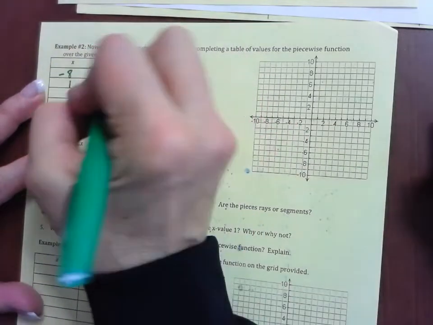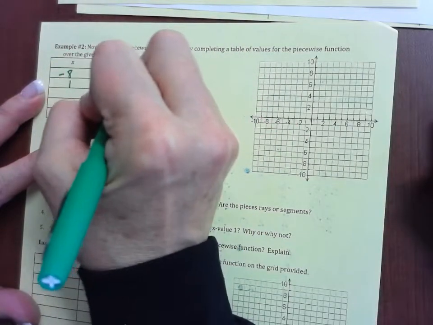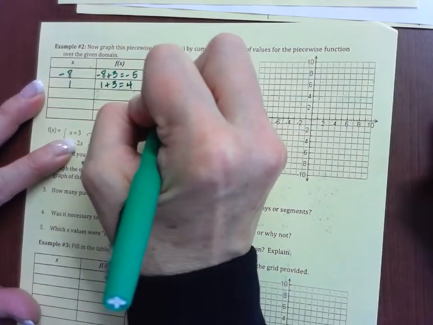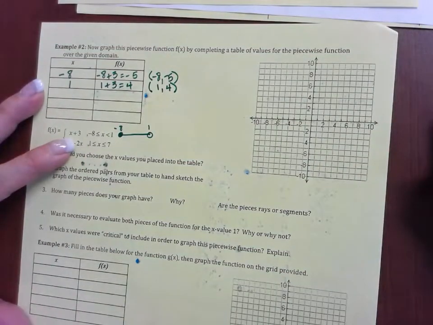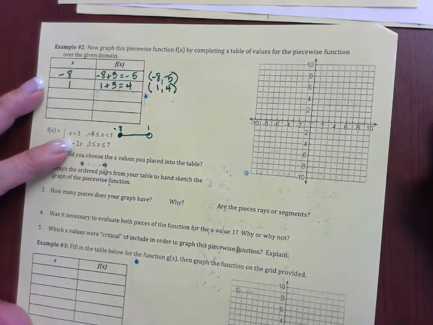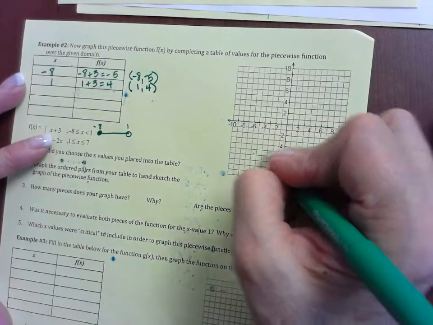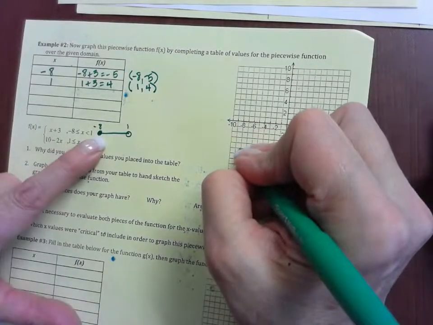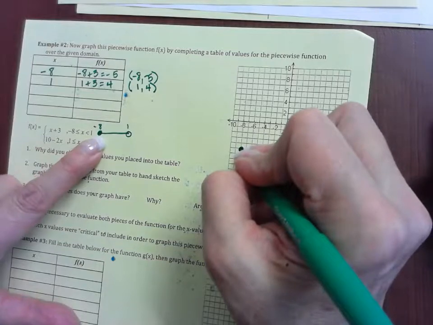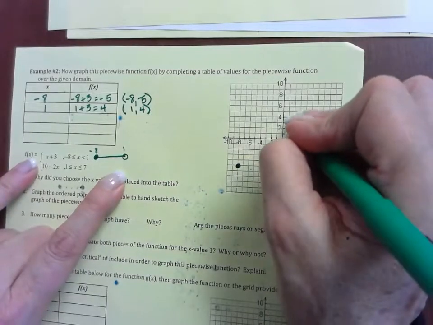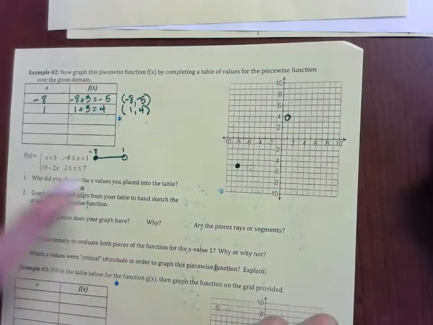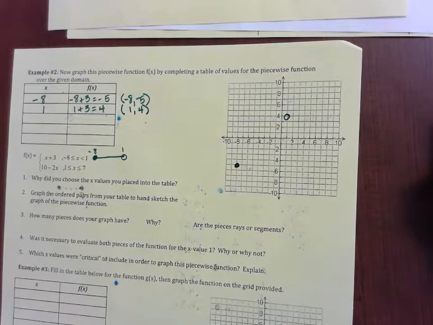And 1 plus 3 gives me 4, so I have a point of 1, 4. Good? All right, so let's graph negative 8, negative 5. I got a closed dot, and over at 1, 4 with an open dot. Does that give me enough to be able to graph it?